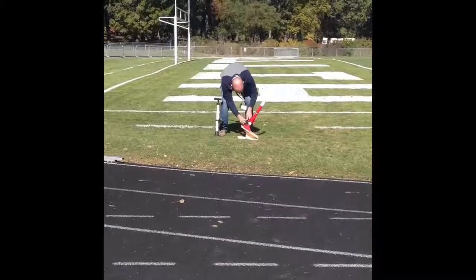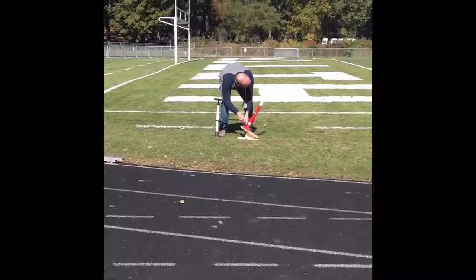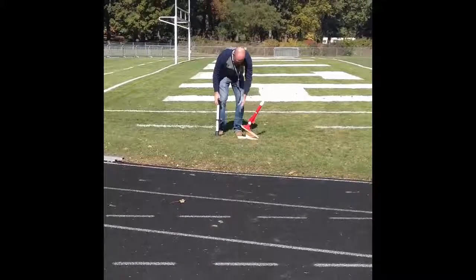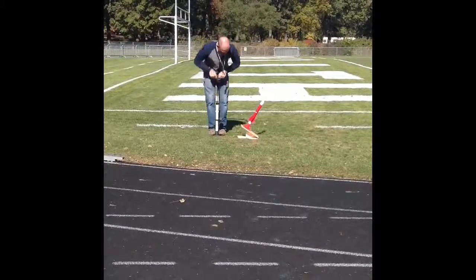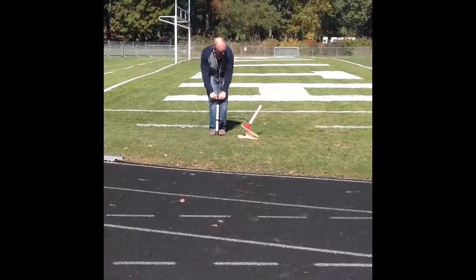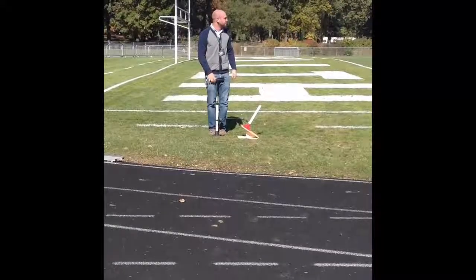The last thing you want to make sure you do is make sure nobody is downfield from you and the area is completely clear. Make sure also the person pumping the rocket is far enough away that they won't get hit. And that's about it. Have fun.